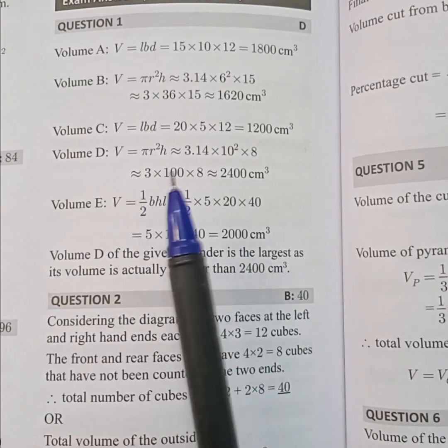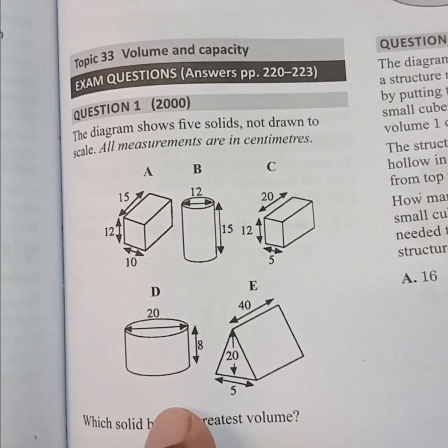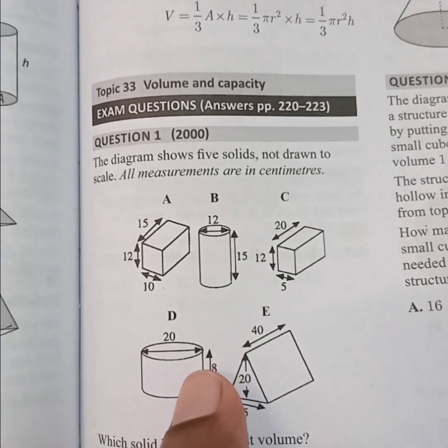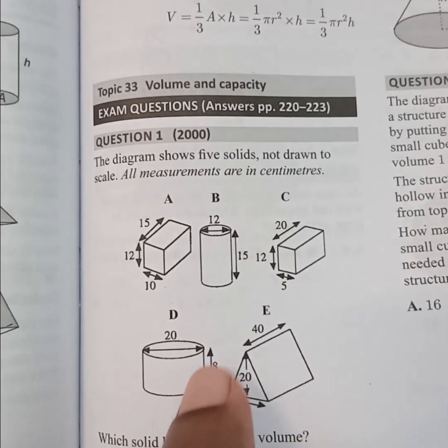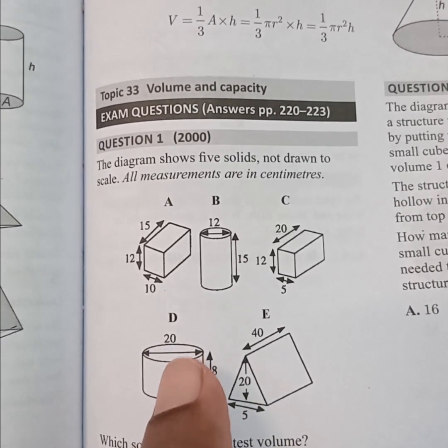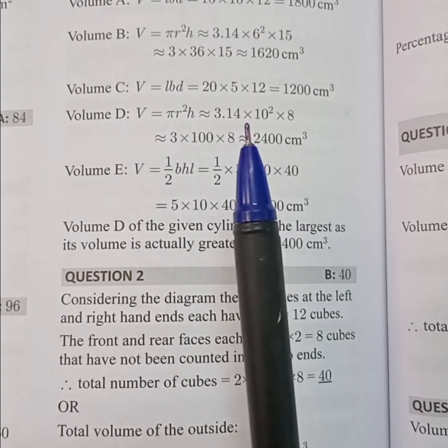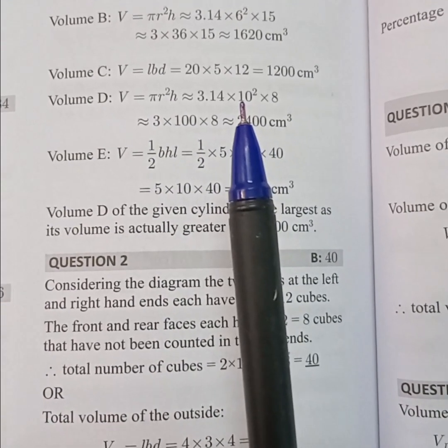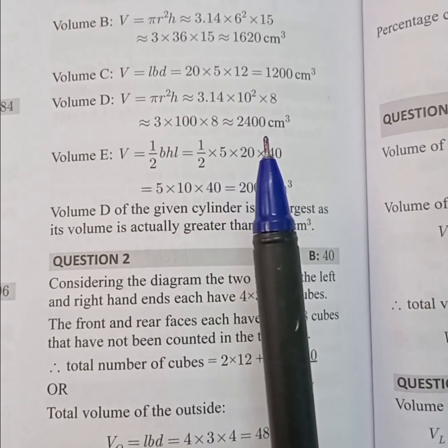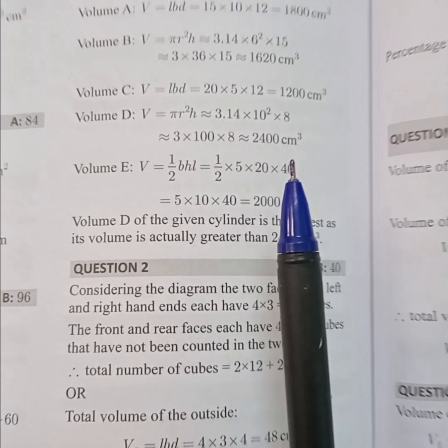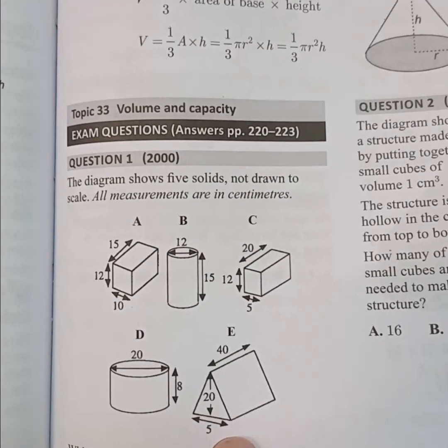The next shape, shape D, is again a cylinder right here. The diameter is 20, so the radius is 10. The area of a circle is pi r squared. Pi is 3.14, the radius is 10, which is half of the diameter, squared times 8, and you should get 2,400 cubic centimeters. And the last one is a triangular prism.